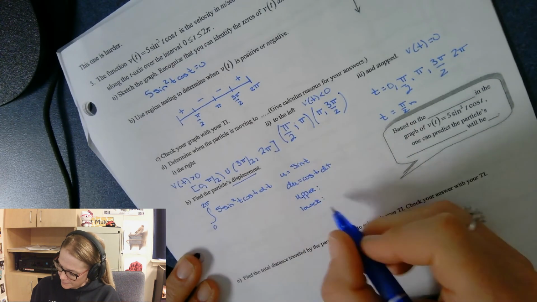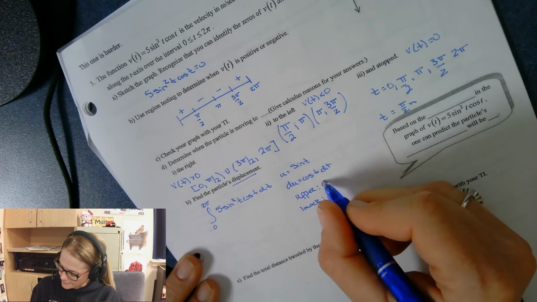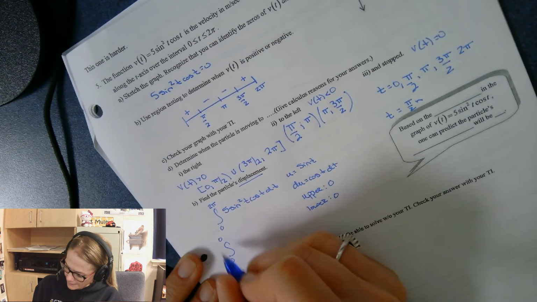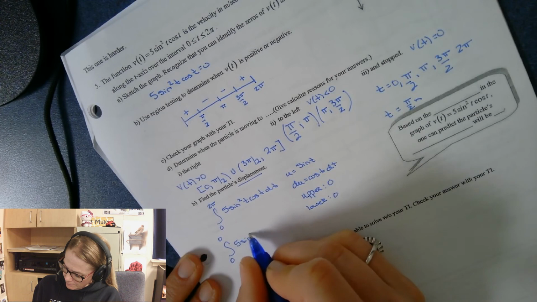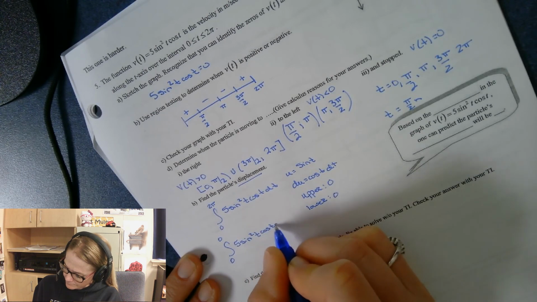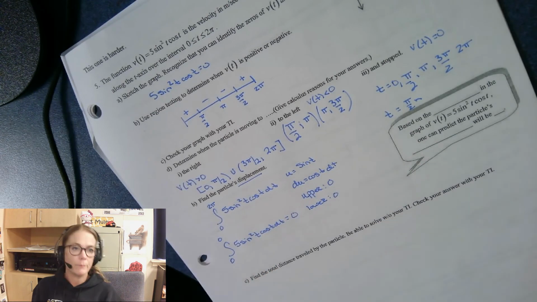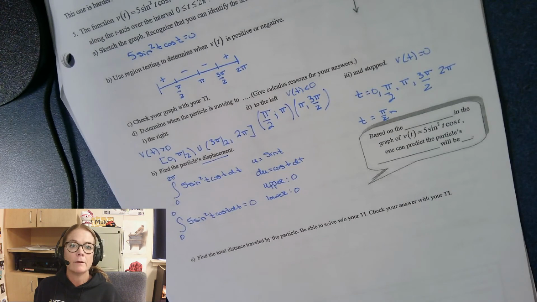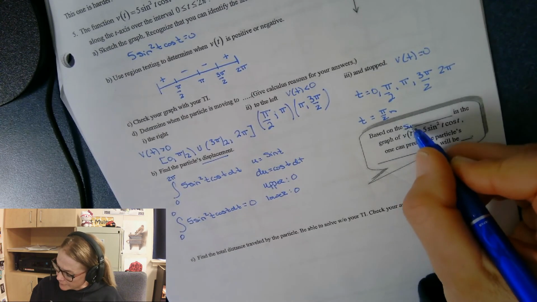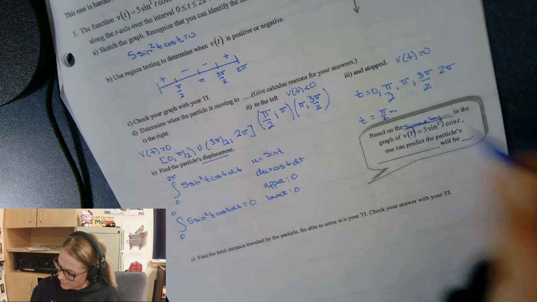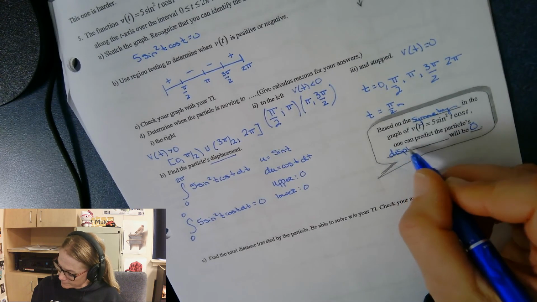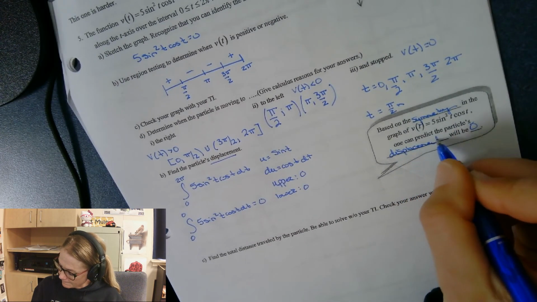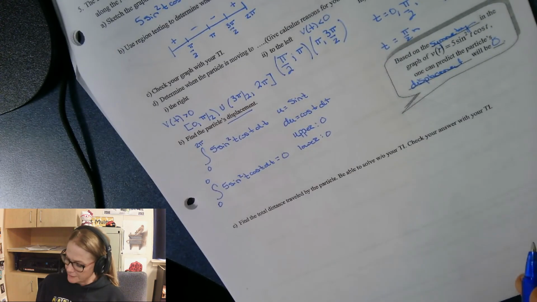So 0 and here is 0, 2 pi. Ooh, look at that. We have an integral from 0 to 0. So we are 0. Okay? Don't even have to go through it. We are 0. And you can kind of see that based on the symmetry in the graph. You can predict that the displacement will be 0.